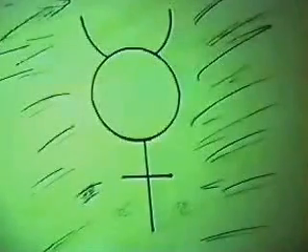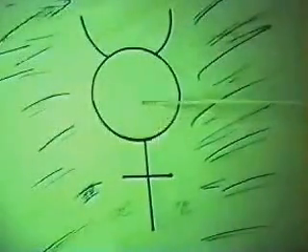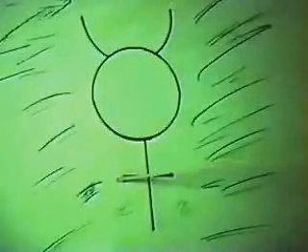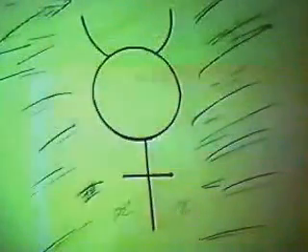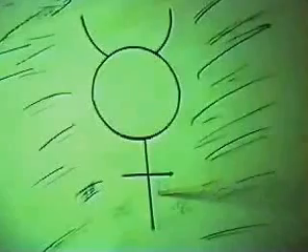Communication, short travels, alertness, learning abilities, mental interests, writing, and manual dexterity are all ruled by Mercury's influence. It also rules the limbs, lungs, and the brain. Mercury is also that electrical charge which travels the nerve fibers, taking the messages between the brain and the various parts of the body. It is the ruler of Gemini and Virgo.